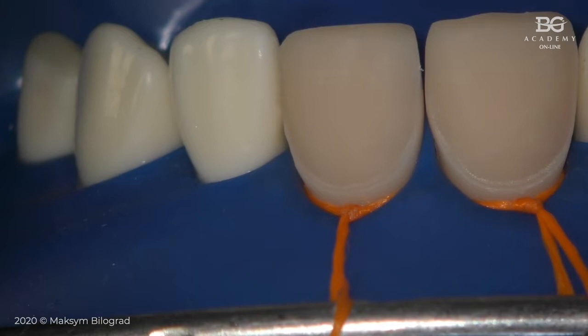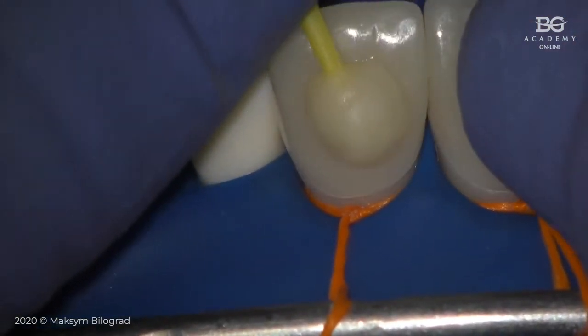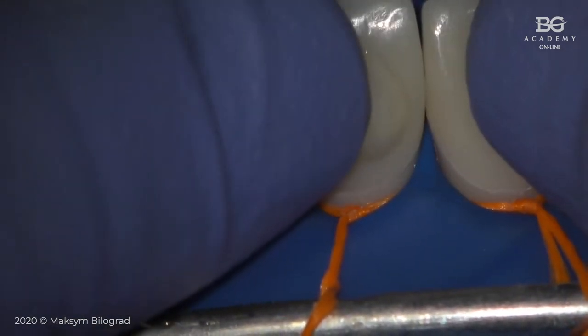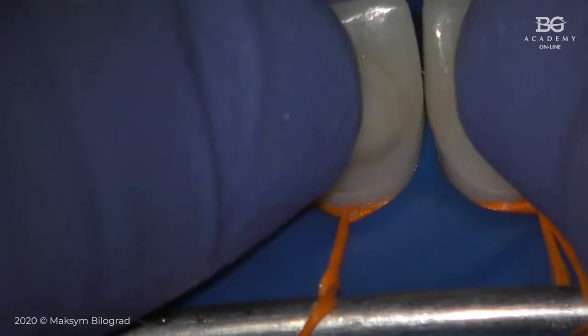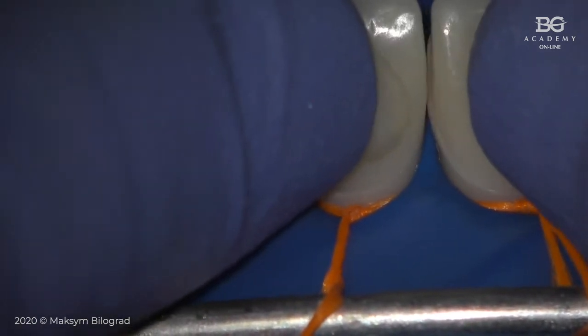Okay, and another thing, I would like to see if I can, for example, bond 2 central incisors at the same time. In my case, if you remember, I didn't make an adjustment, so let's pretend I will have the same problem in a clinical case.